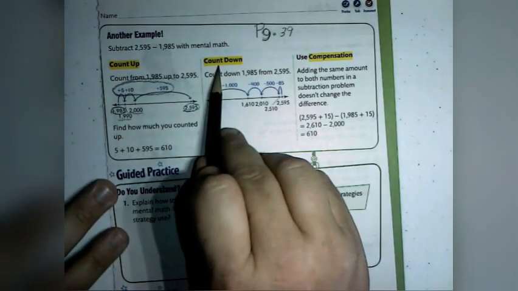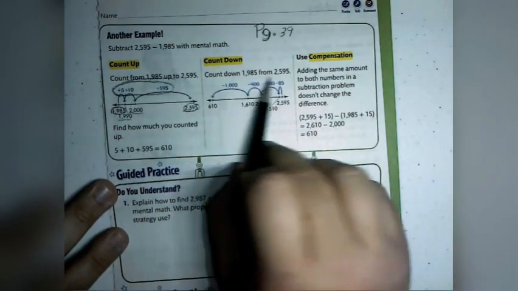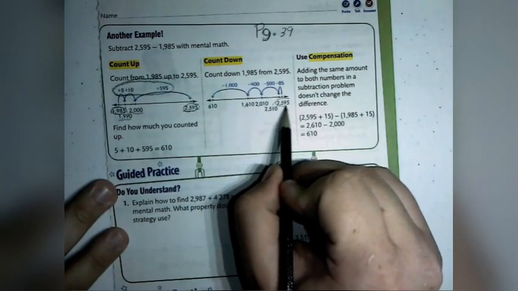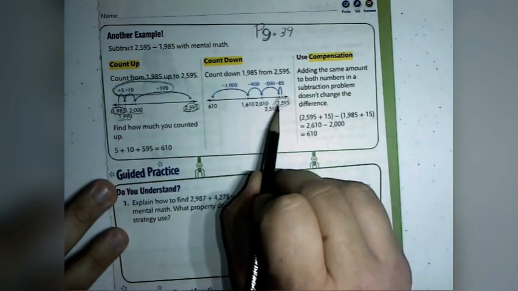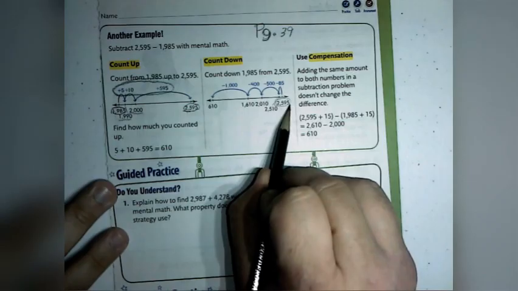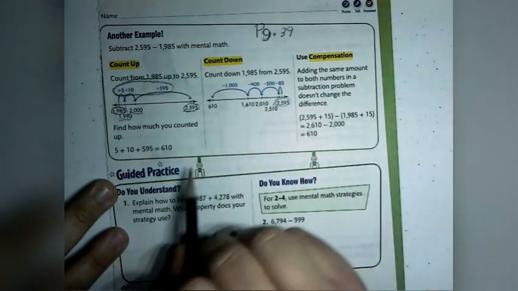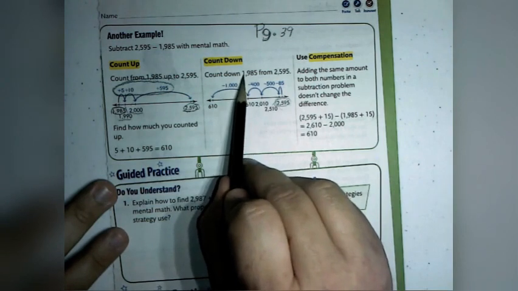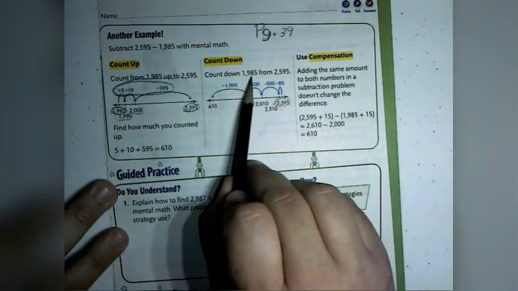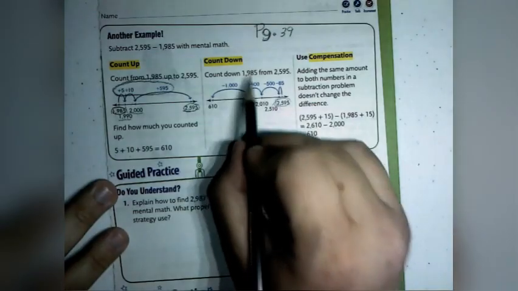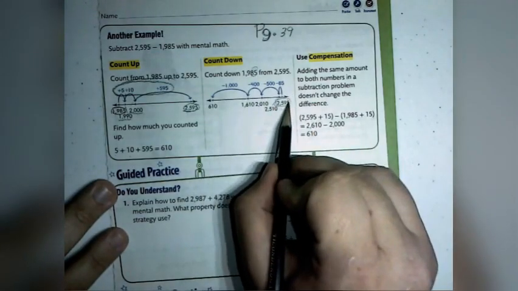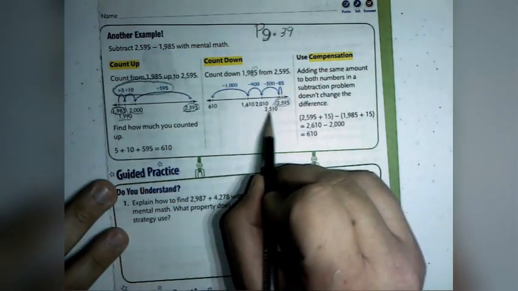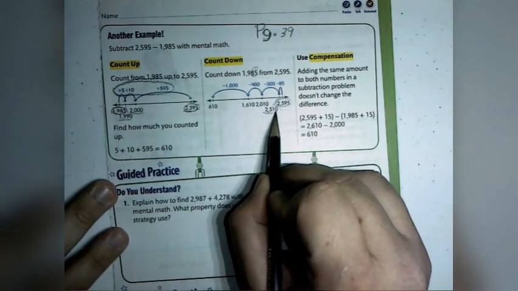The other way that I could do this is counting down. And for this one, I'm going to start with my larger number. So in this case, my larger number is right here, 2,595. And so for this one, I'm just going to say, okay, well, I want to subtract my 1,985. That's what I want to subtract. So I'm going to start with my 85. So if I start here and subtract 85, it takes me down to 2,510.